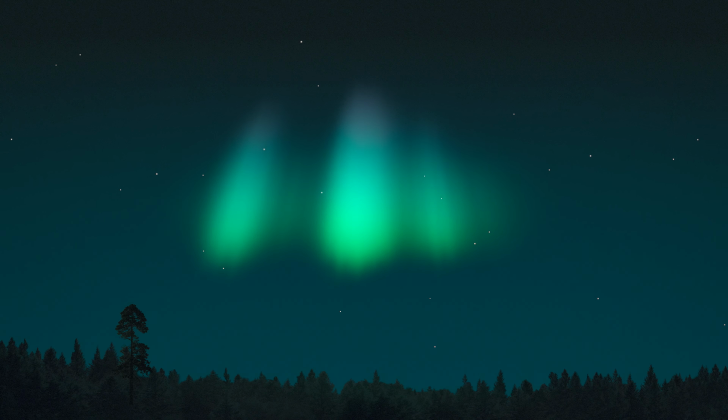With advancements in observation technologies and the growing popularity of travel to remote locations, more people are getting the chance to witness auroras. Global monitoring programs and mobile apps are also making it easier to predict when and where auroras might appear, bringing this incredible phenomenon closer to everyone.